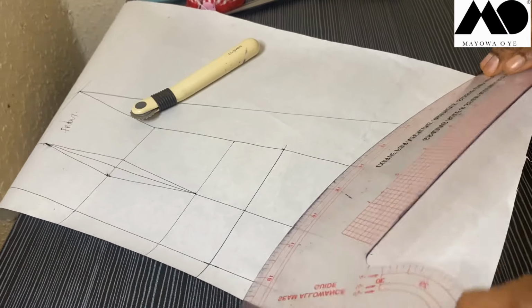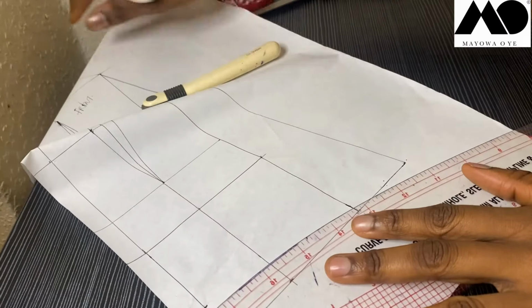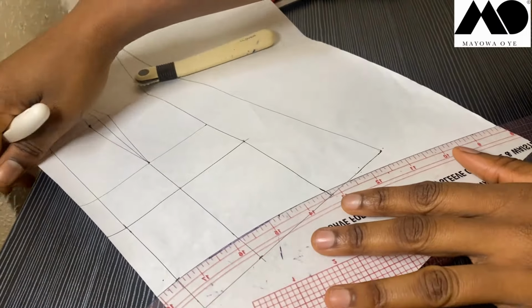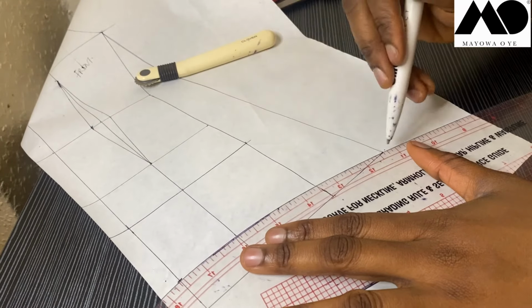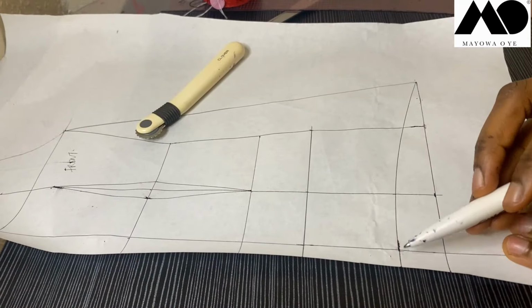Connect it this way. So you can connect it this way. So yeah, this is it. This is the asymmetrical part. Remember guys, when you are drafting your back, don't do this for the back. There's nothing like this at the back. So you just leave it as a straight hem like this. So the back is going to be straight and the front is going to be like this.